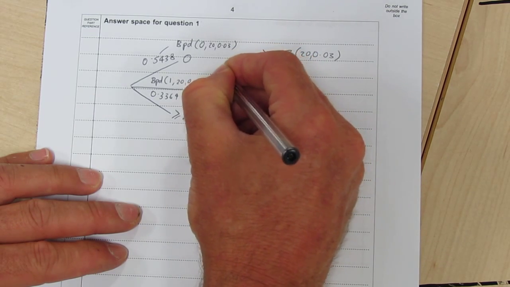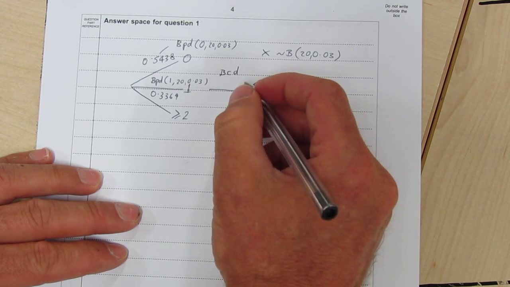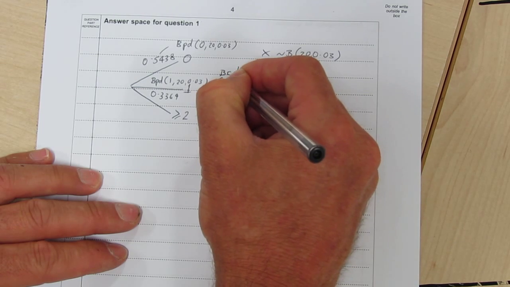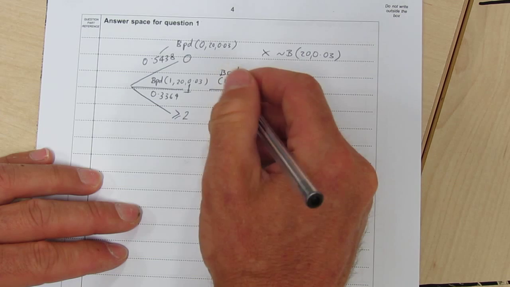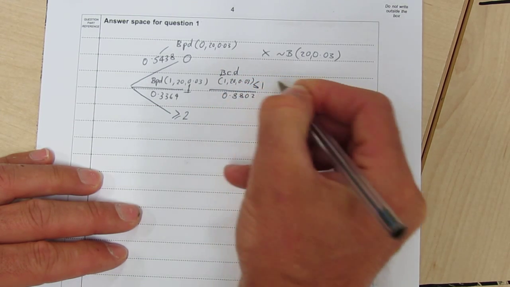So a subtle difference here is that we now use BCD on the graphics calculator because we want 0 or 1, and it's going to be BCD 1, 20 and 0.03, and the probability of that is 0.8802.